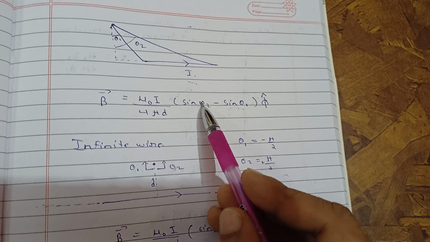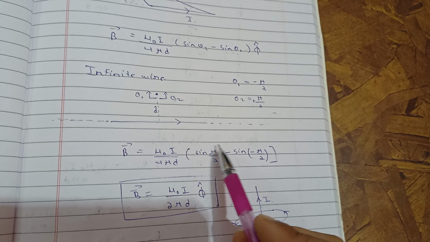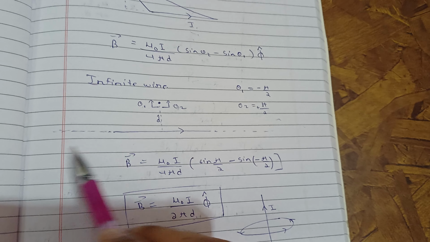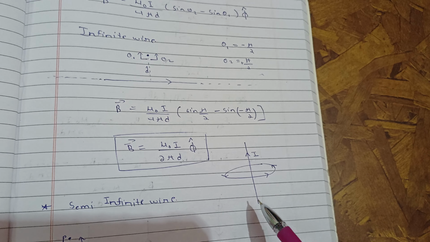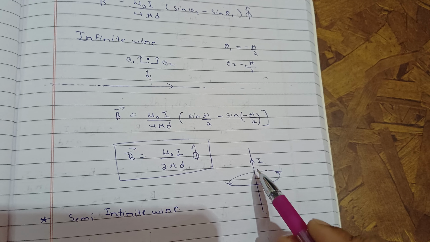So just theta 2 will be pi by 2 and theta 1 minus pi by 2. Substitute here. You will get 2 here, and 2 will give you mu naught I by 2 pi d phi cap. So this is your magnetic field due to the infinite wire. So you must remember this result. And now see, this is your wire, this is your magnetic field. So at every point the direction is changing, and it is in the direction of the phi cap.